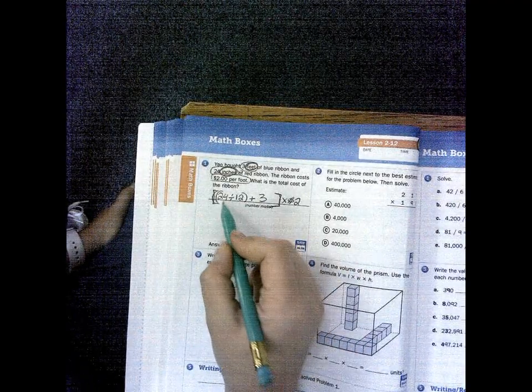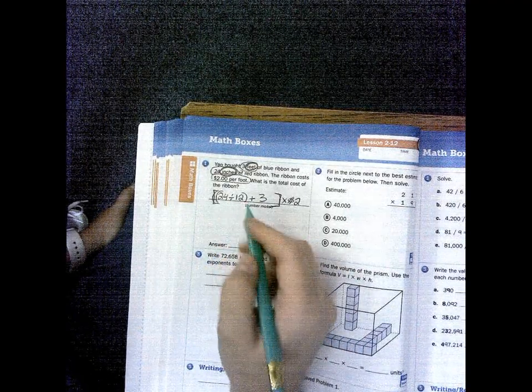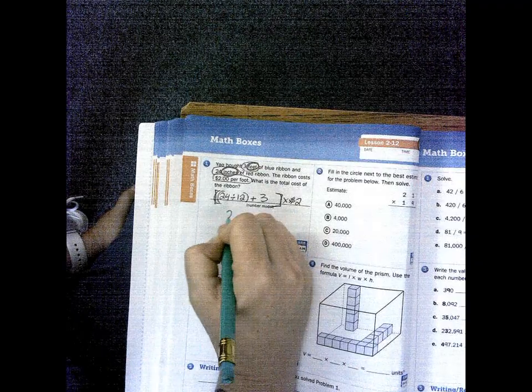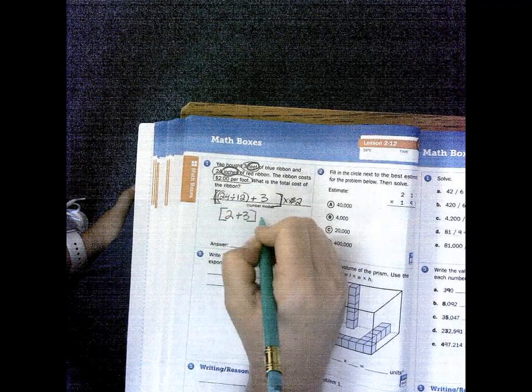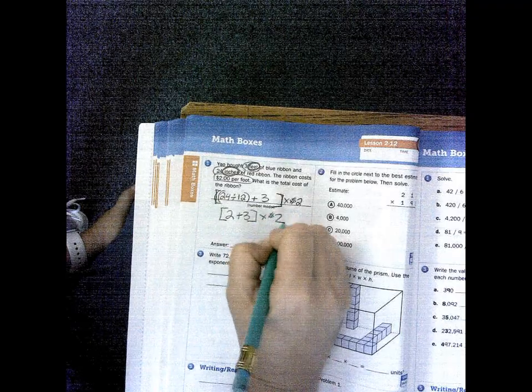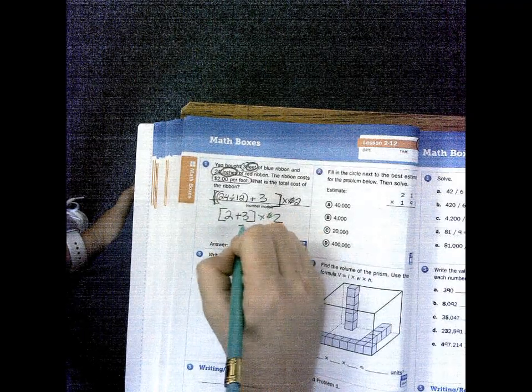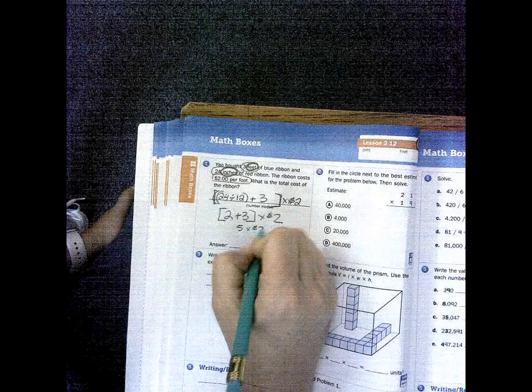So I'm going to do 24 divided by 12, and that's a math fact, so I know it's 2, plus 3. I like to rewrite as I go. Multiply by $2. 2 plus 3 is 5 times $2 is $10. So the total cost of ribbon is $10.